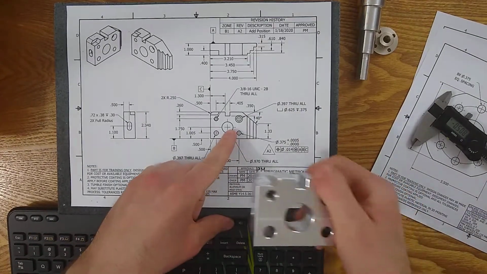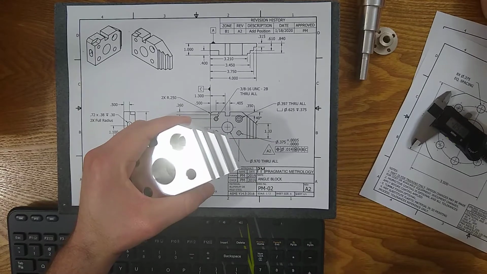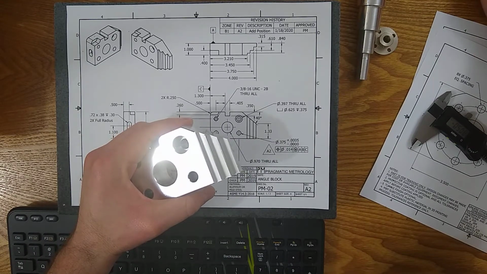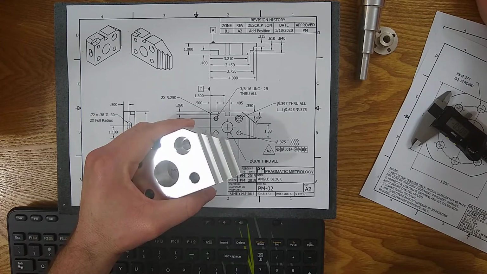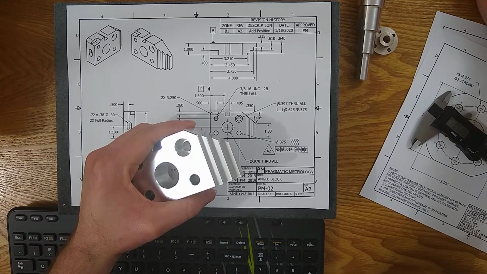So, for example, you could do this hole, the center hole. I could say, all right, how big is it? It's 970. How far is it from the B datum? It's 1.005. How big is it from the C datum?